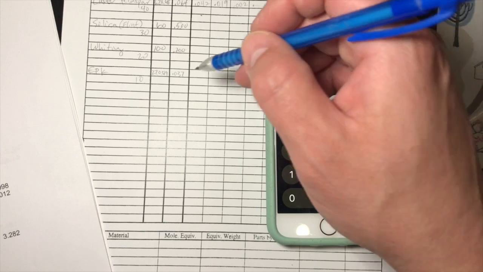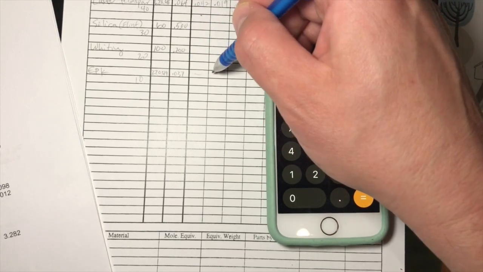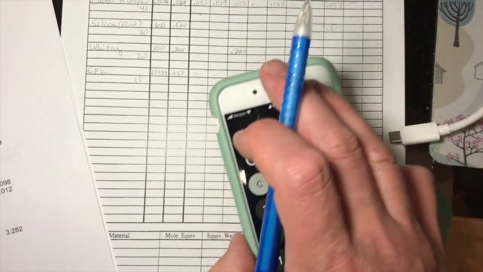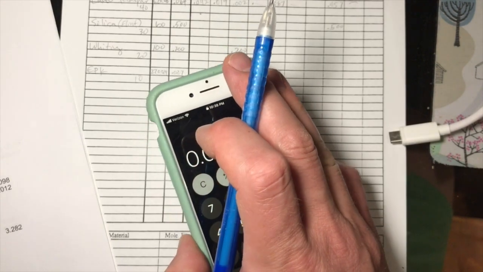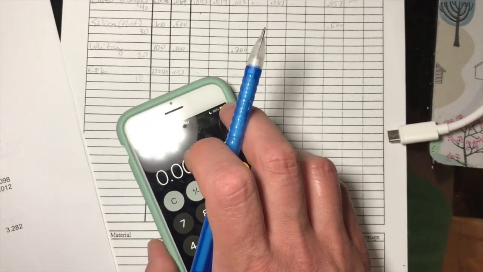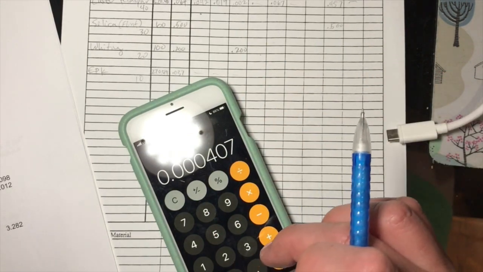That's beyond our reach there. And that's going to be beyond our reach. Unless you are actually going out to 4 decimal places, which by all means, you're welcome to do that.